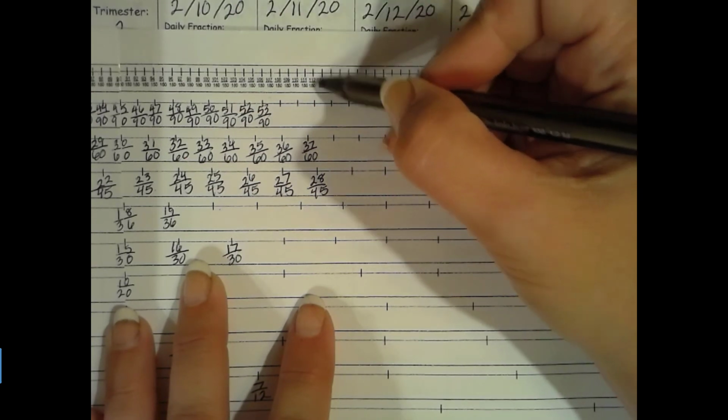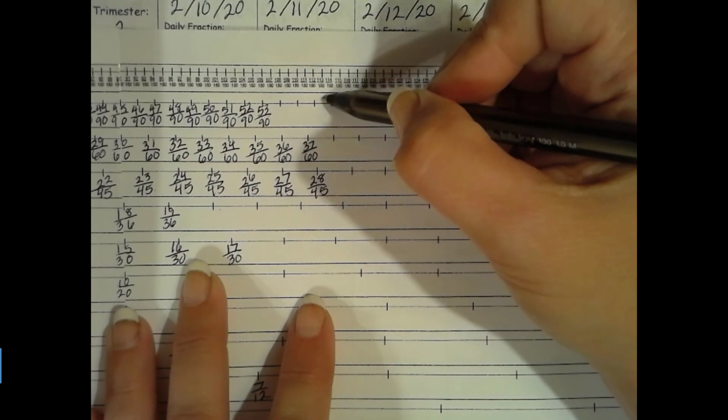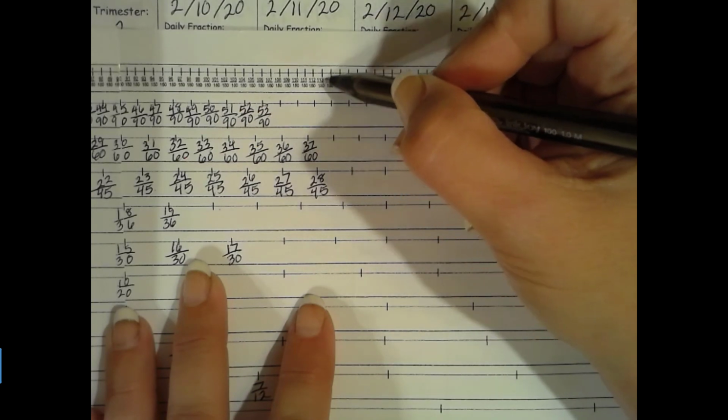113 180ths, and there's no lines below it because there's not an equivalent fraction in lower terms. This is our simplest form.